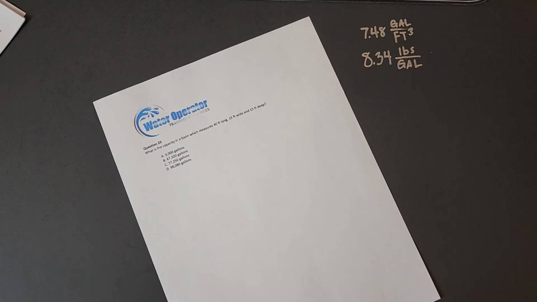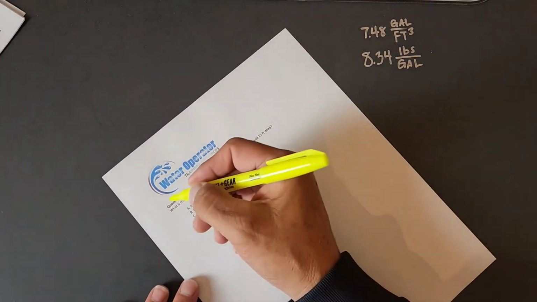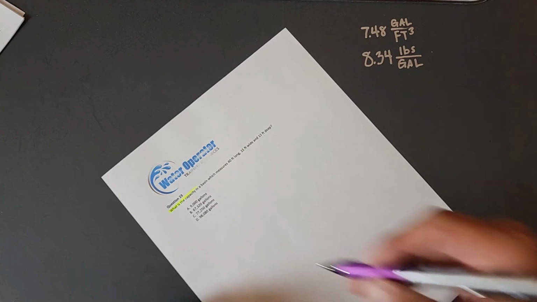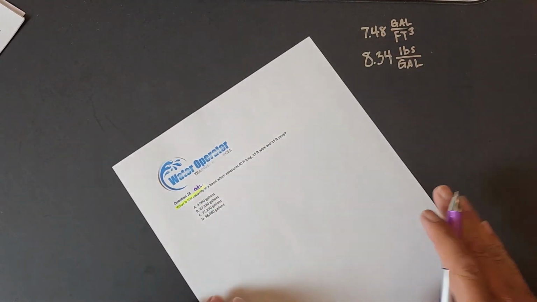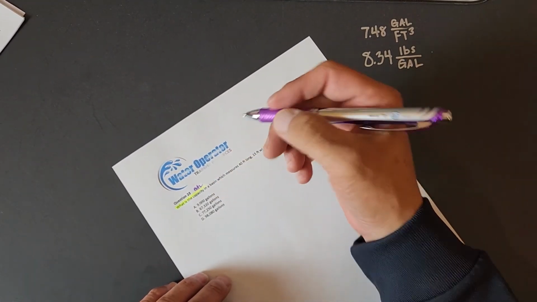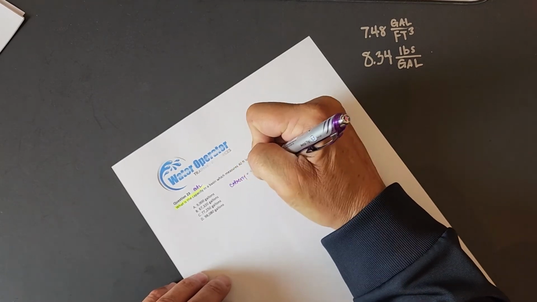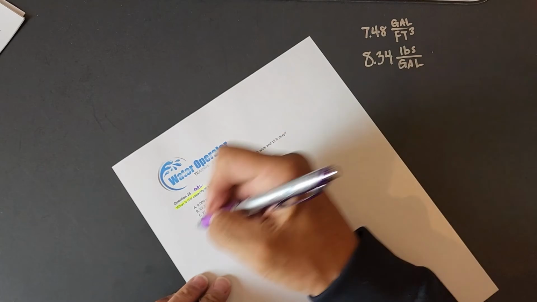Question 23. What is the capacity in a basin which measures 40 feet long, 15 feet wide, and 15 feet deep? Capacity. What is the capacity? It looks like this answer is going to be in gallons. Just write it right there. So we're looking for, remember, capacity equals volume.